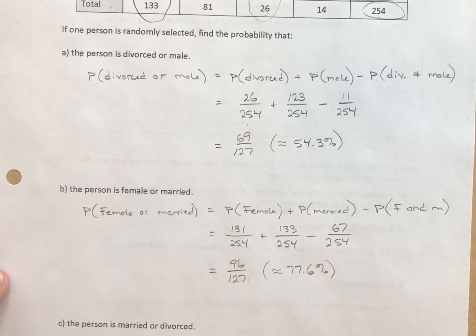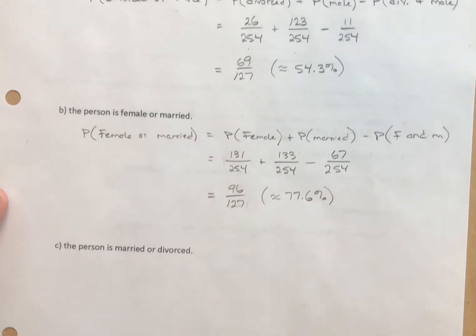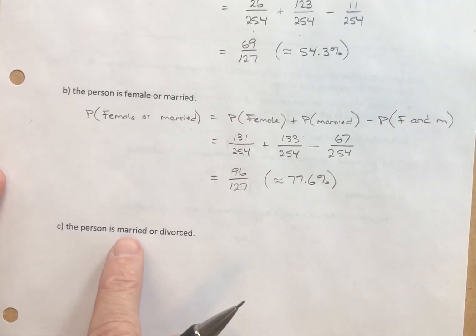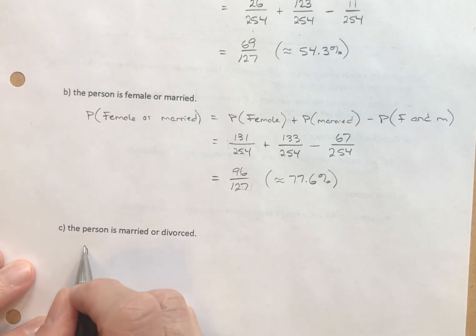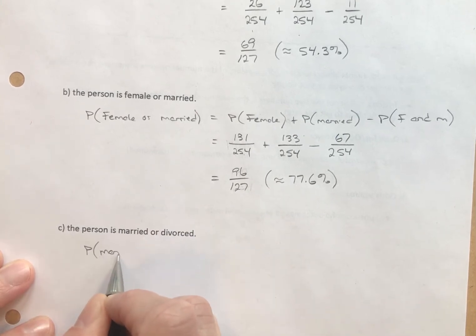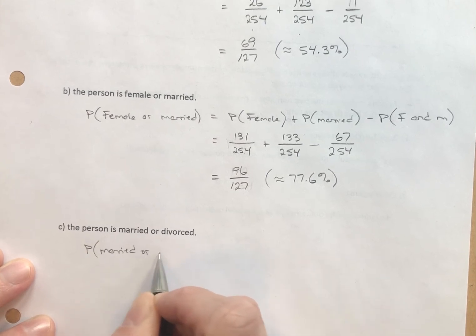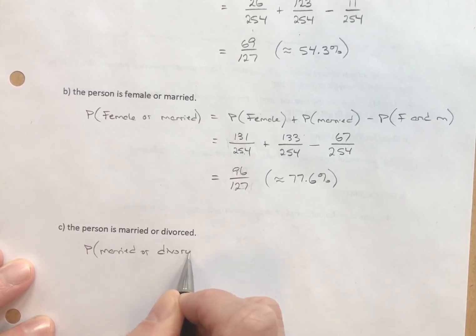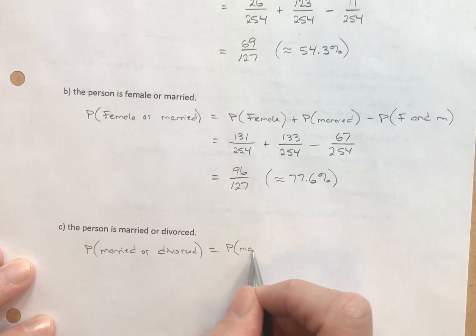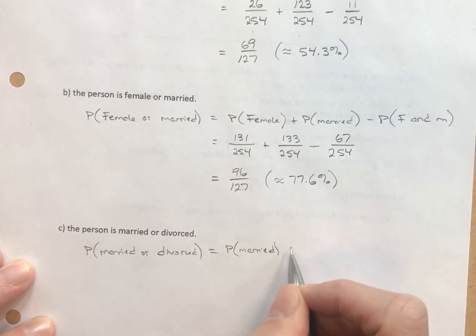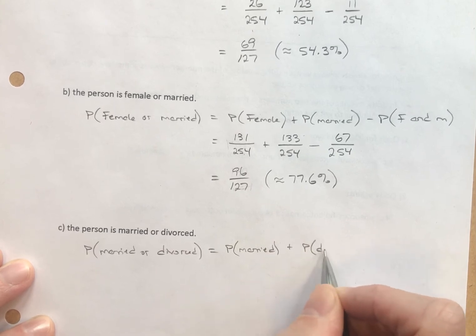Okay. Last one using this table. Probability the person is married or divorced. Okay, so probability married or divorced. Well, I'm going to start out. We know we're going to add these up. Probability of married plus the probability of divorced.